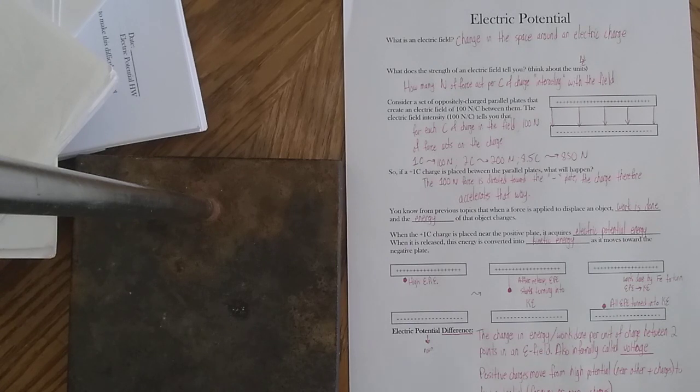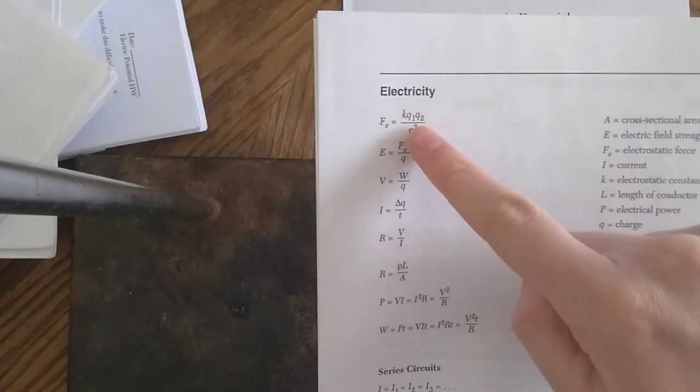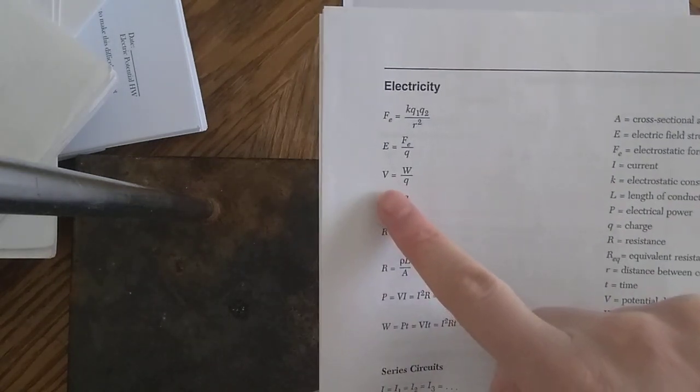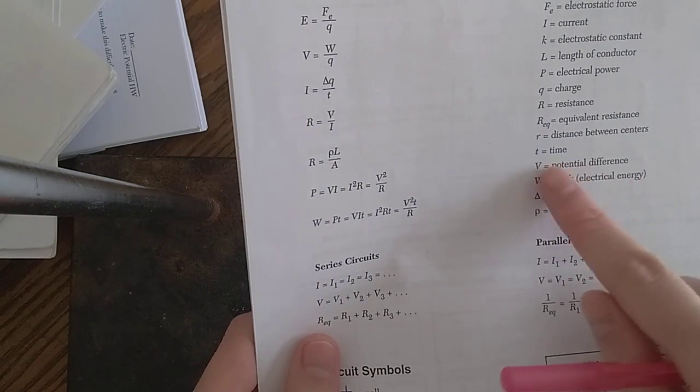Okay? You're probably thinking that we need some sort of symbol for this. I'm going to go to the electricity page. And so far we have looked at the first two equations, Fe equals kQ1Q2 over r squared, E equals Fe over Q. We're now down to this equation, V equals W over Q. V being potential difference, there's one of those alternate names.